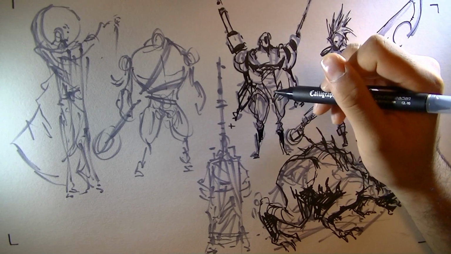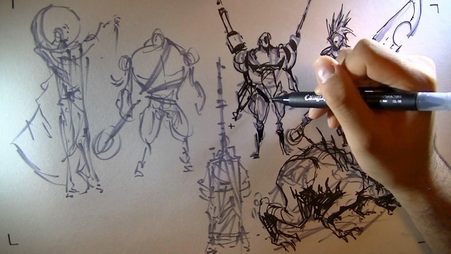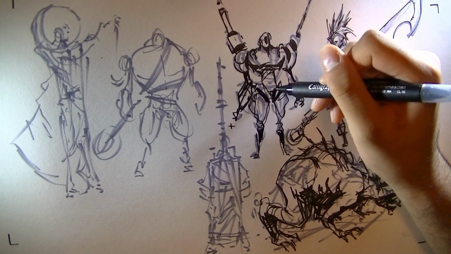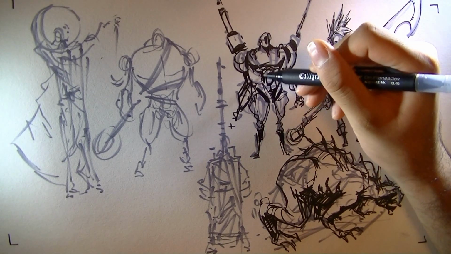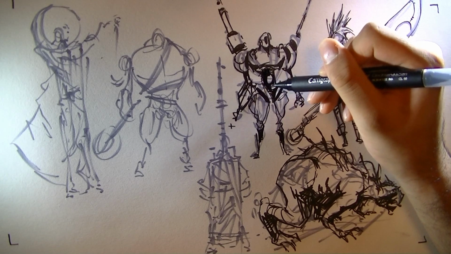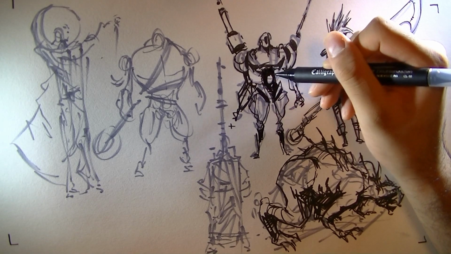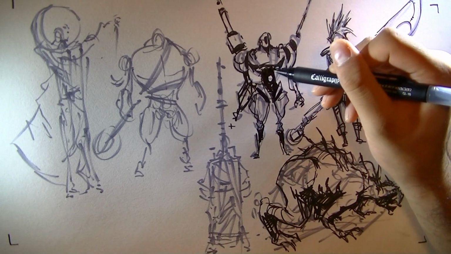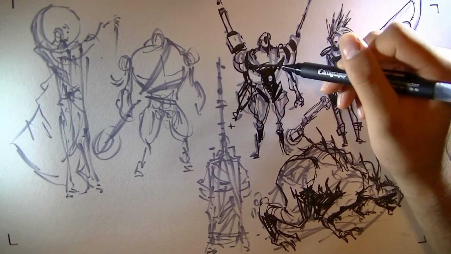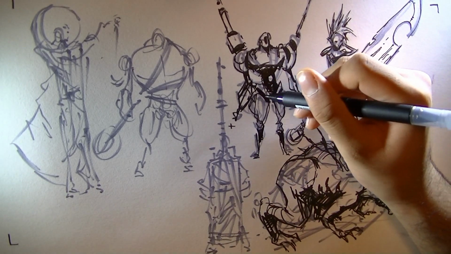Whereas I think before I would tend to stick to my comfort zone, and that's not necessarily bad, especially in terms of style. I'm starting to wonder if maybe I should stick to my comfort zone just in style, but then in subject matter I should be very broad.